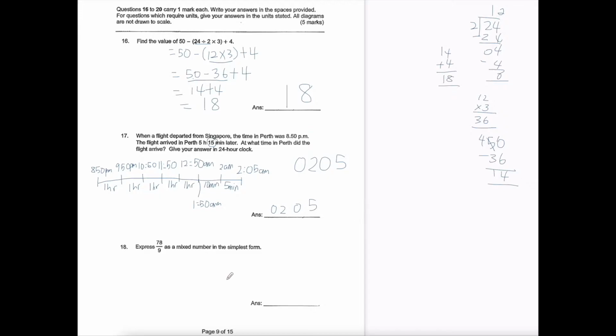Okay, let's move on. 78 divided by 9 is a mixed number in its simplest form. So the over in fraction is divide. So let's just divide it. Okay, so 8, 6/9. And I realized that we can further simplify it. So we divide top and bottom both by 3. So it's 8, 2/3. Okay, so 8, 2/3 is the answer. Got it?